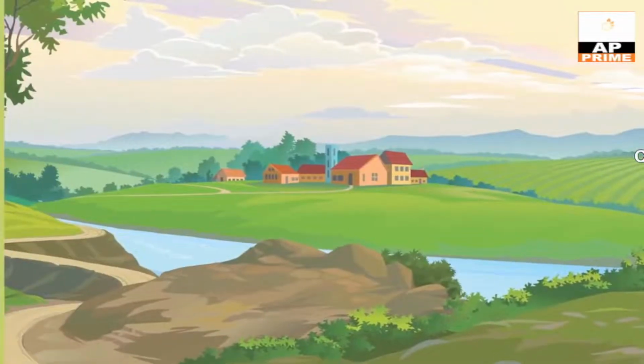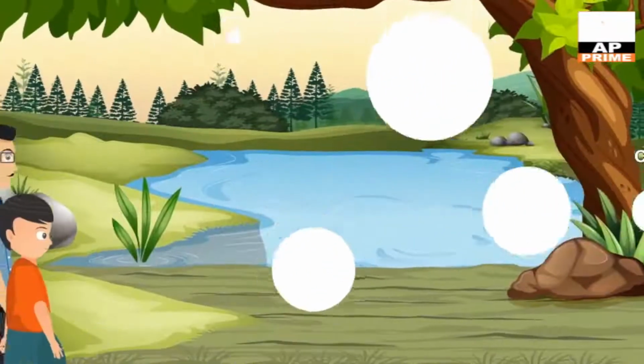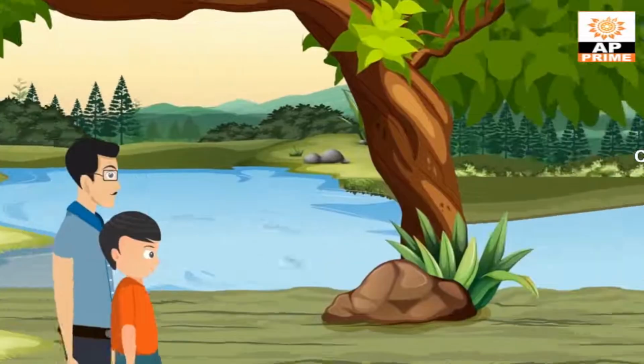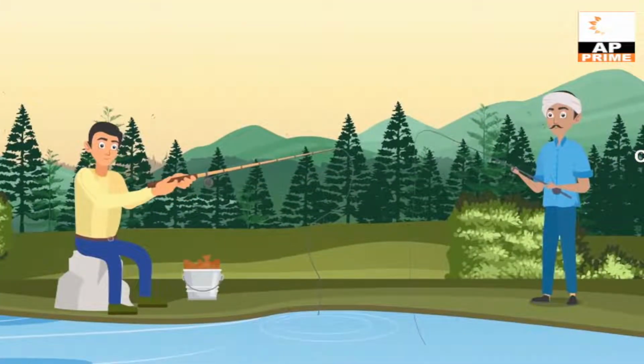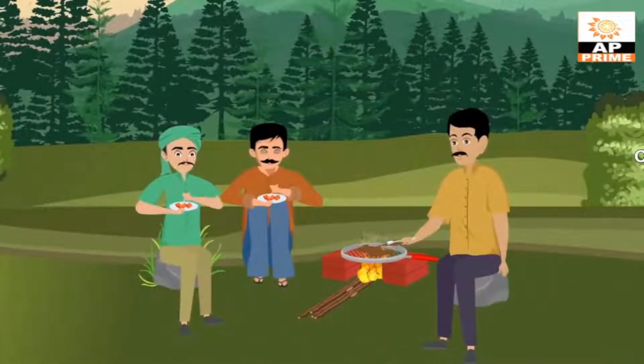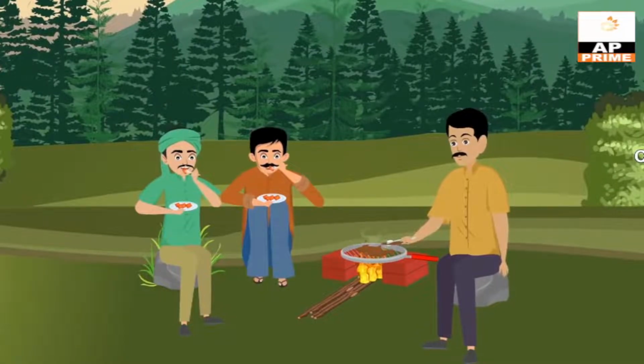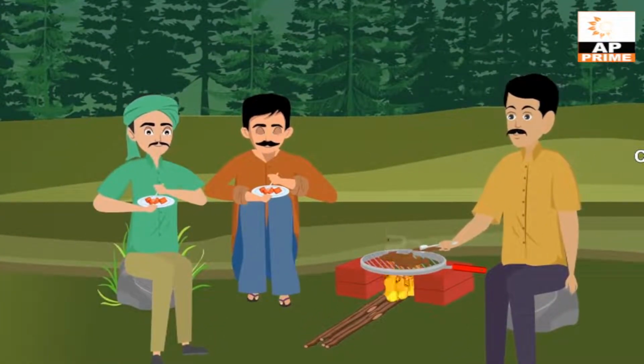Raju's village is situated near a river. When Raju and his uncle reached the river bank, they saw some people catching fish. Nearby, they collected stones and sticks, lit fire in them, and were cooking and eating the fish they caught.